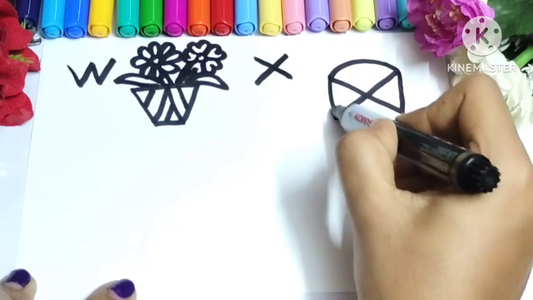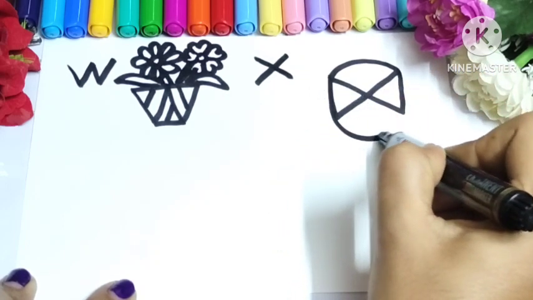Now I'm drawing an easy cow face from the X alphabet.